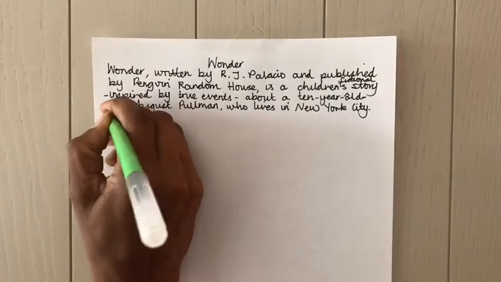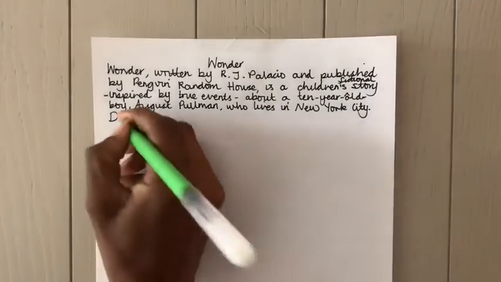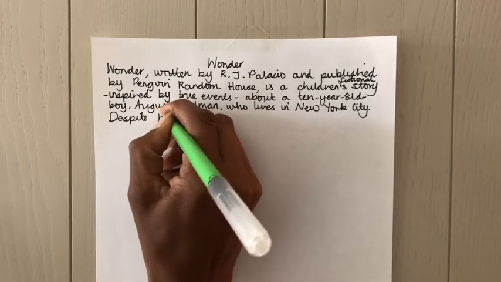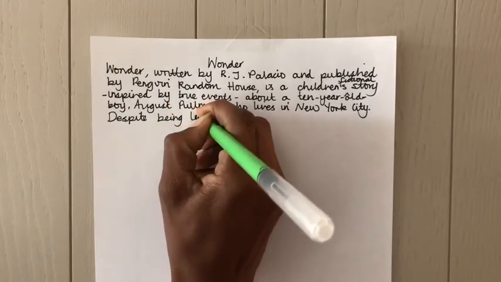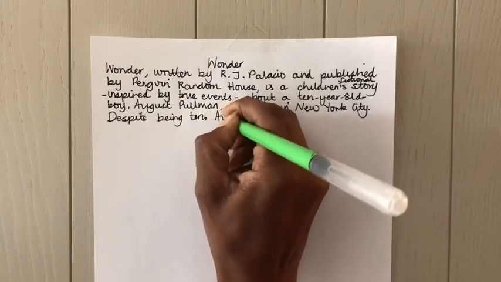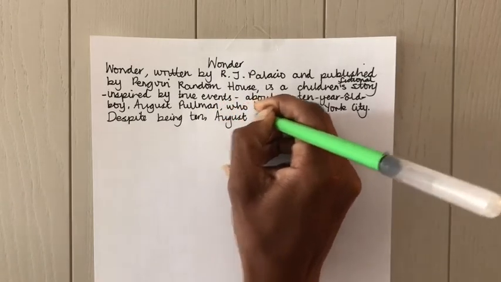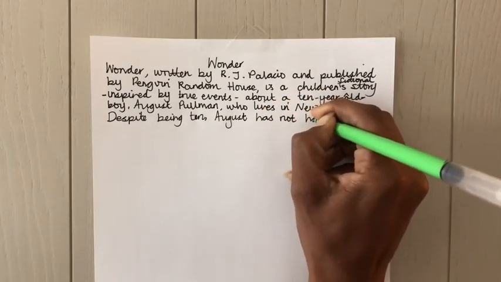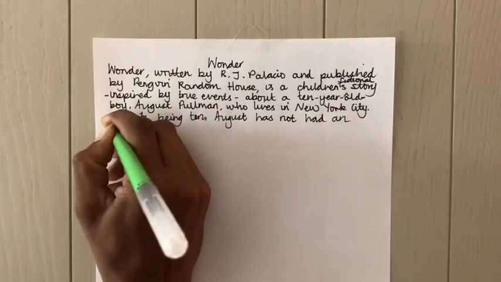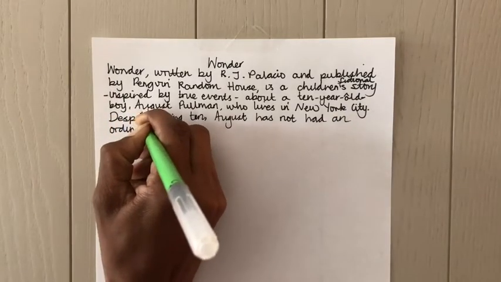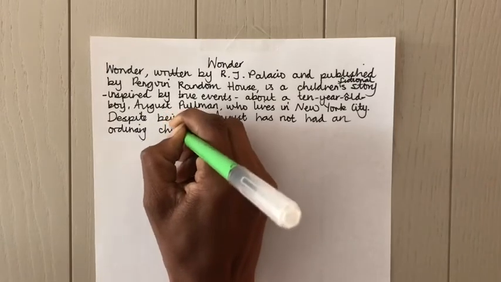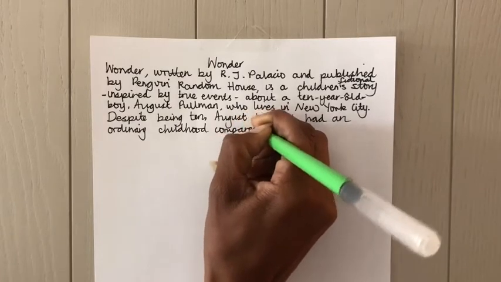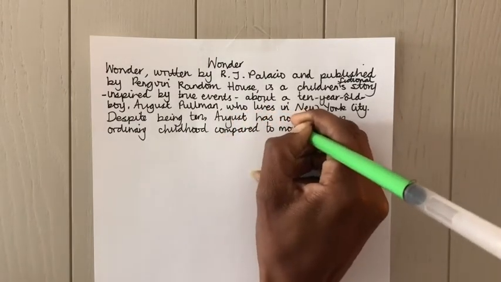I'm going to start with a contrasting conjunction, despite. Despite being 10, August has not had an ordinary childhood compared to most.